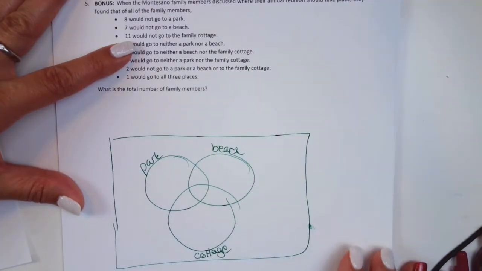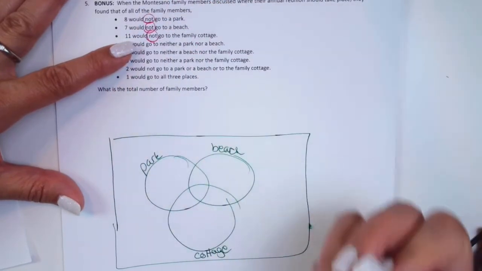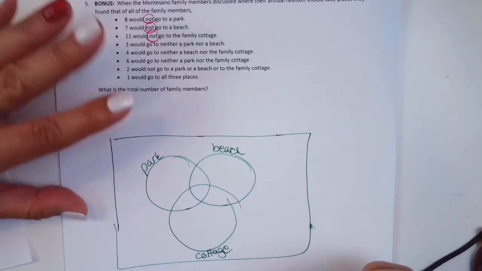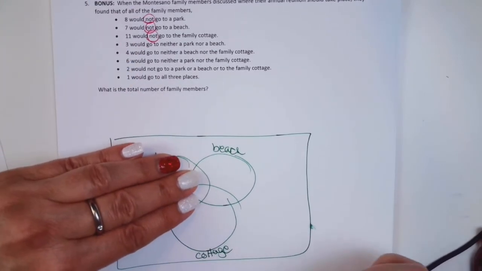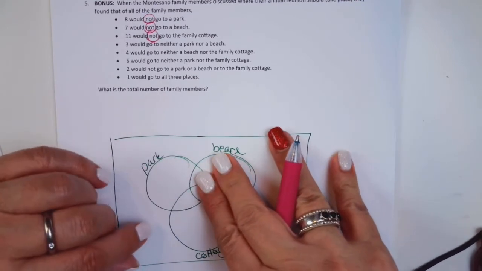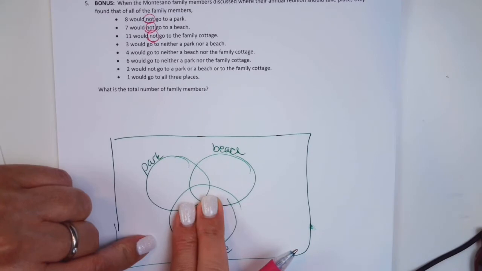And now notice what these say. Would not go, not go, not go. So 8 of those did not want to go to park. 7 would not want to go to beach, and then 11 would not go to the family cottage.